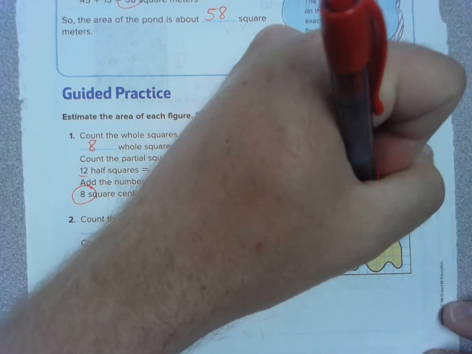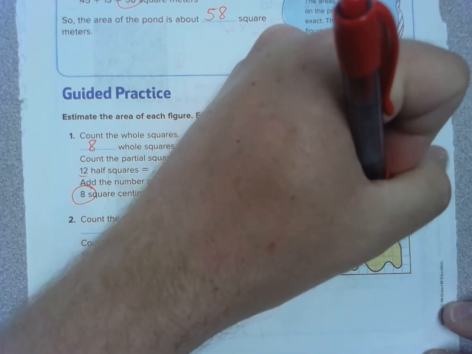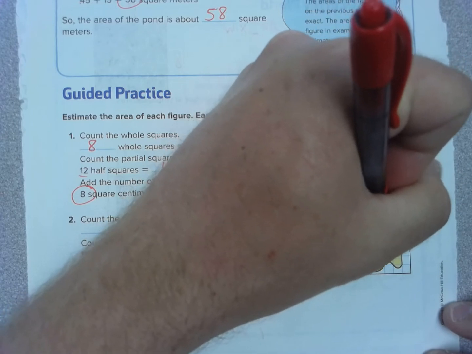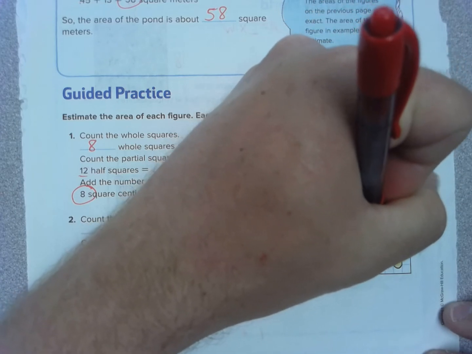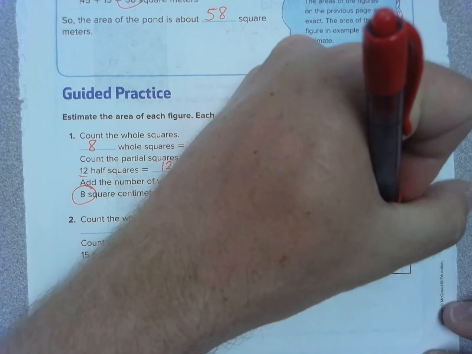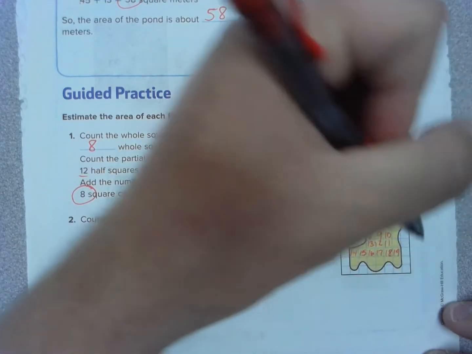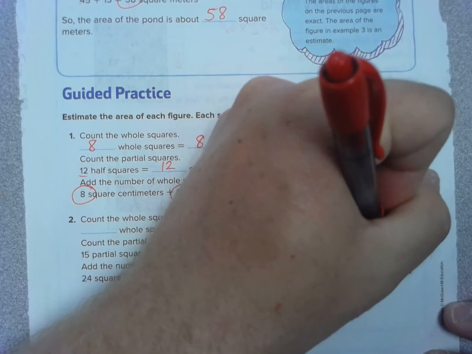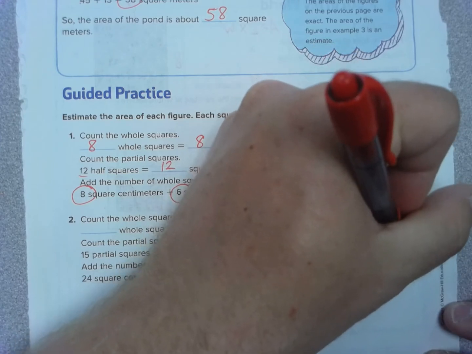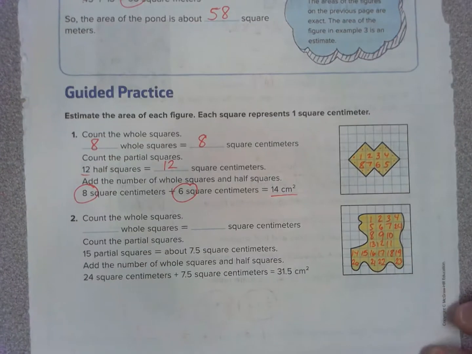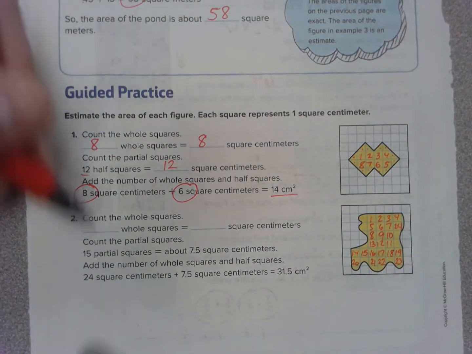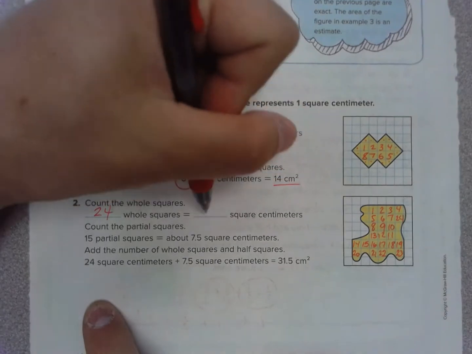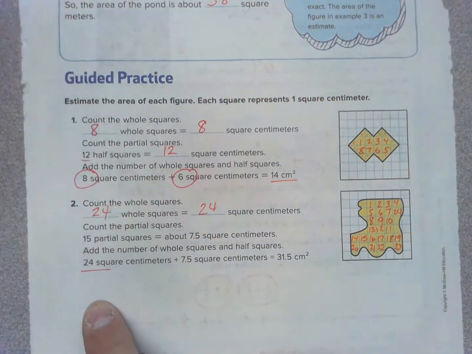I can't tell if that one. 8, 9, 10, 11, 12. Looks like this one's 13, 14, 15, 16, 17, 18. Looks like 19, 20, 21, 22, maybe 23, maybe 24. Yeah, it looks like it said there's 24 whole squares. Now that's 24, so that's where they get the 24 out here.